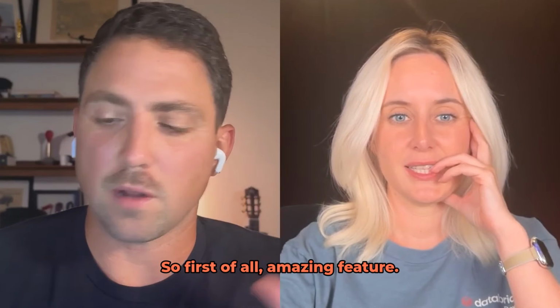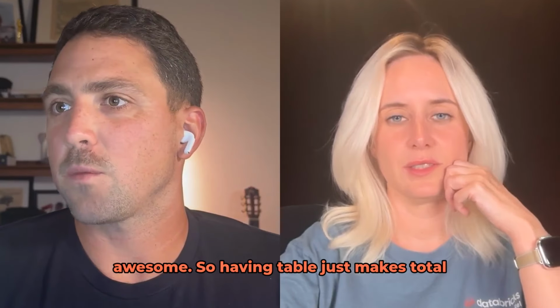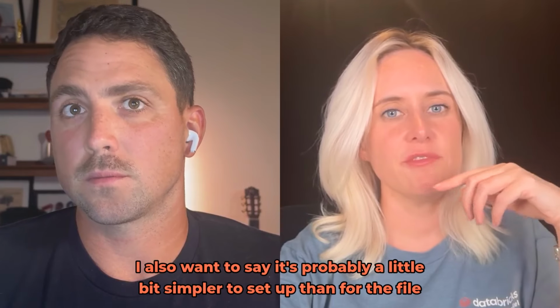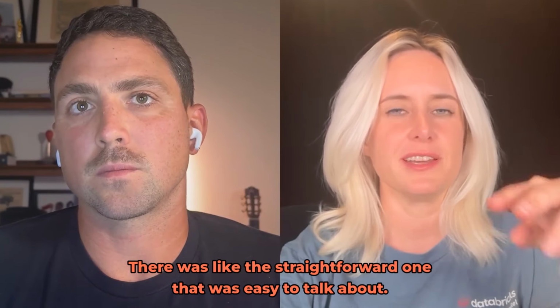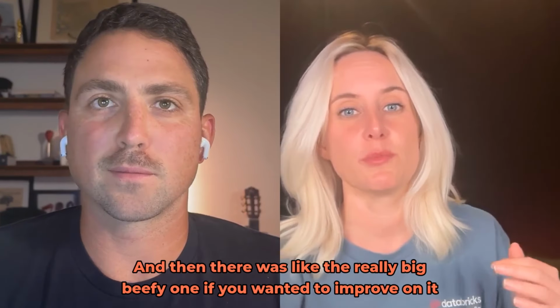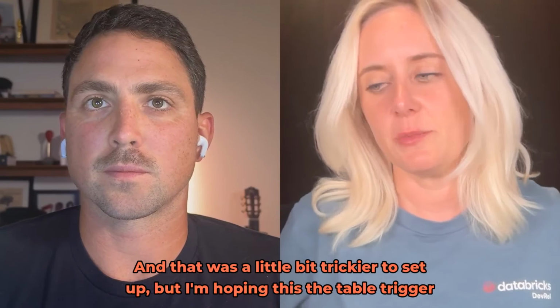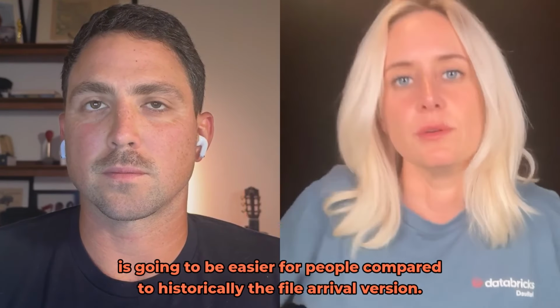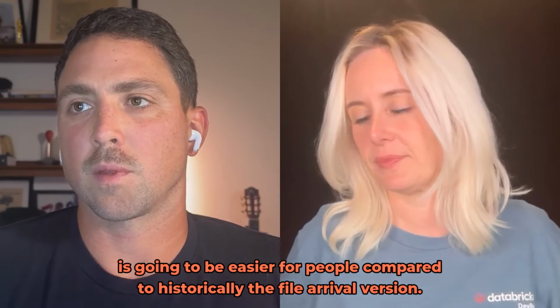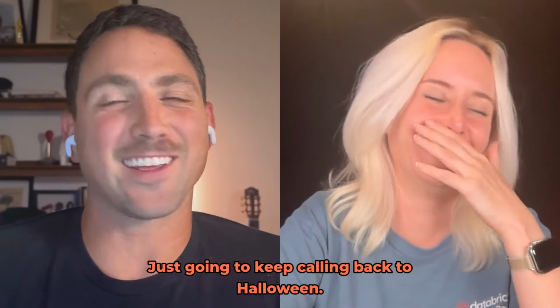So first of all, amazing feature. I love additional types of triggers. I remember when file arrival trigger arrived, and that was awesome. So having table just makes total sense. I also want to say it's probably a little bit simpler to set up than the file arrival trigger, because there were 2 types, weren't there? There was the straightforward one that was easy to talk about, and then there was the really big beefy one, if you wanted to improve on it and scale it quite a lot. And that was a little bit trickier to set up, but I'm hoping the table trigger is going to be easier for people compared to historically the file arrival version. Fingers crossed that it doesn't get scary. Just gonna keep calling back to Halloween.